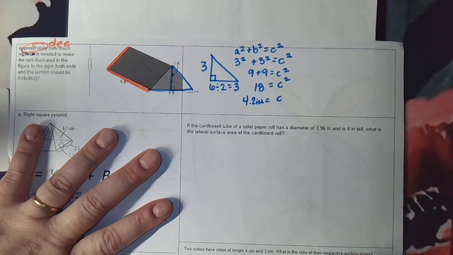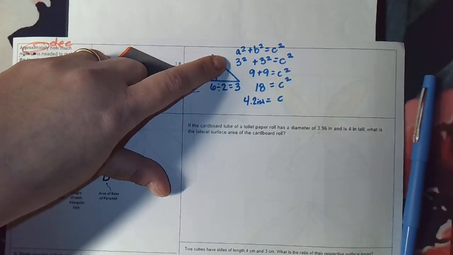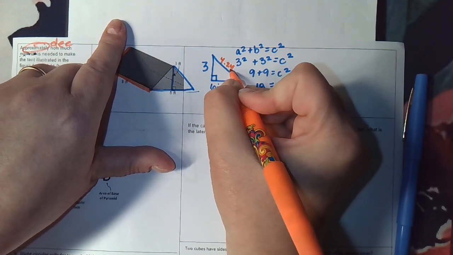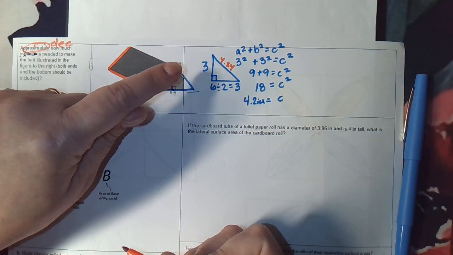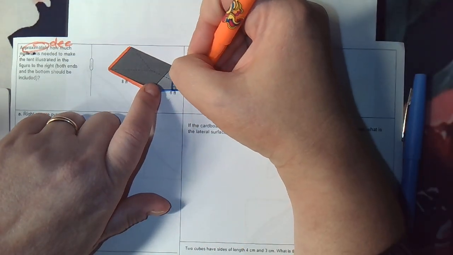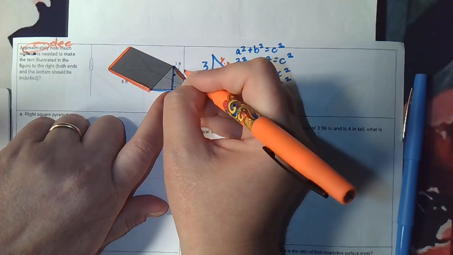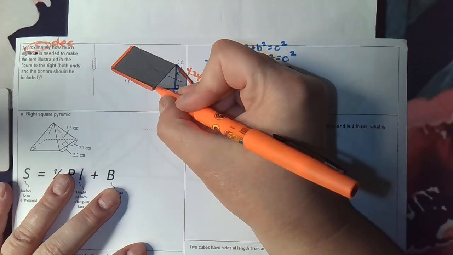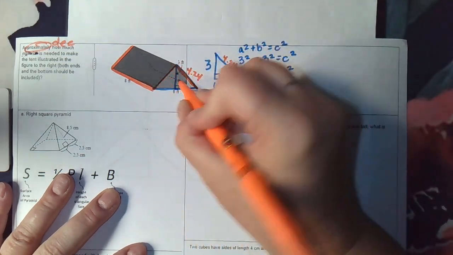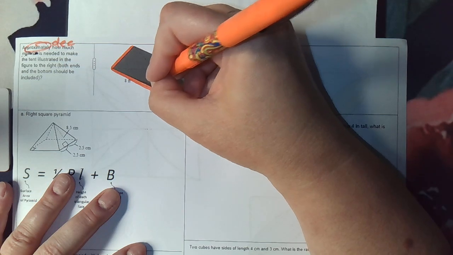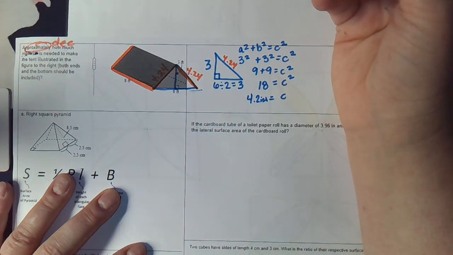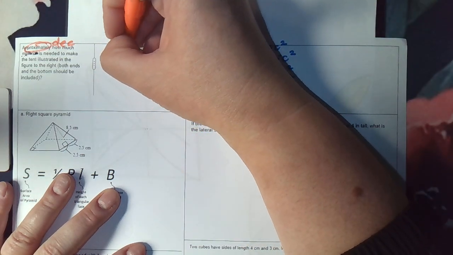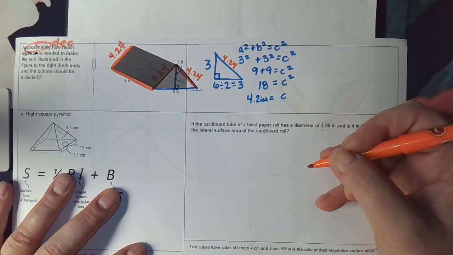So that means on this right triangle that we just drew, this c, or this hypotenuse, is 4.24. If we're looking at this tent, this slanted piece is 4.24. That means that left-hand piece is 4.24. That means this slanted piece at the back is 4.24. Now let's find our surface area.